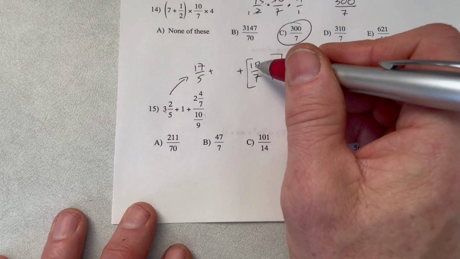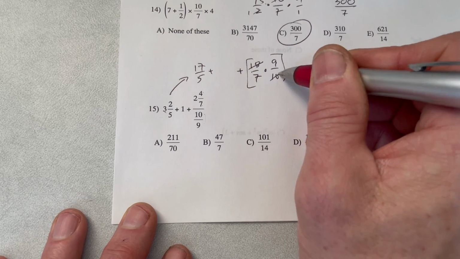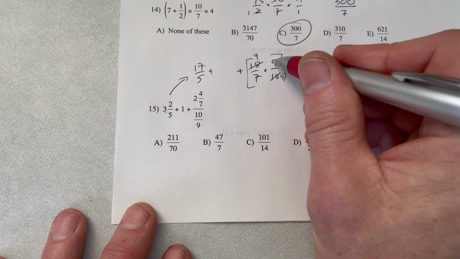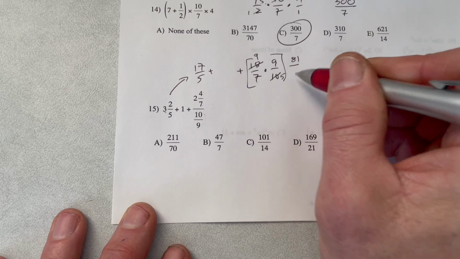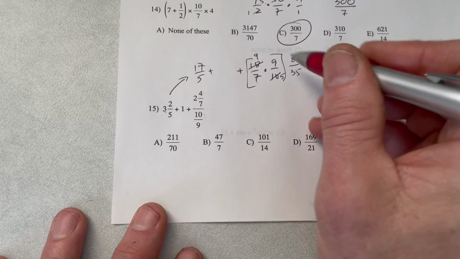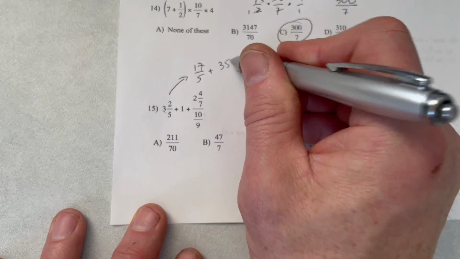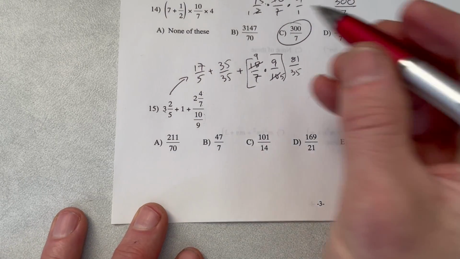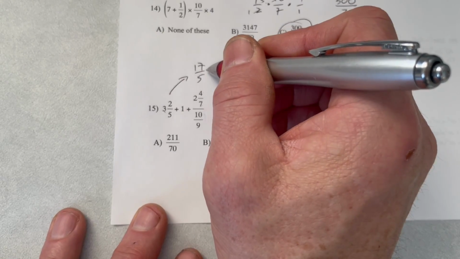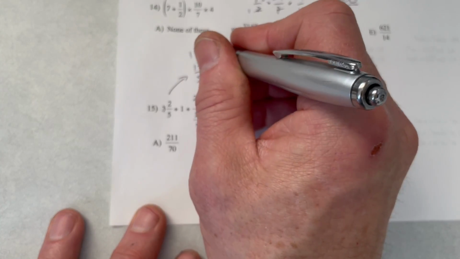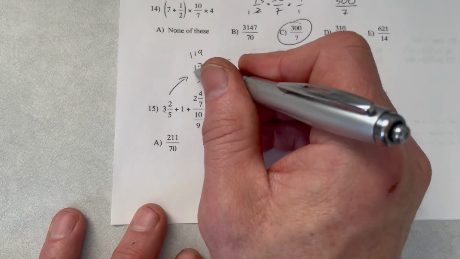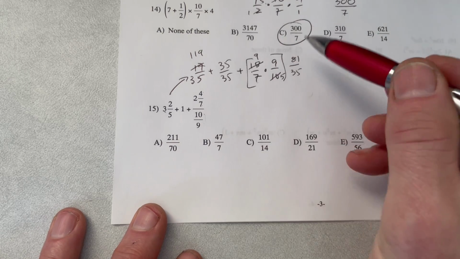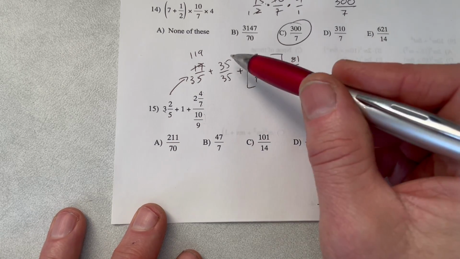Okay, so let's see. So that's going to cancel an 18 and a 10 and give me a 5 and a 9. And then that's going to be 9 times 9 is 81 over 35. So let's make this all 35 over 35. And let's multiply top and bottom by 7, and I'll get 70 plus 49, 119, and 35.